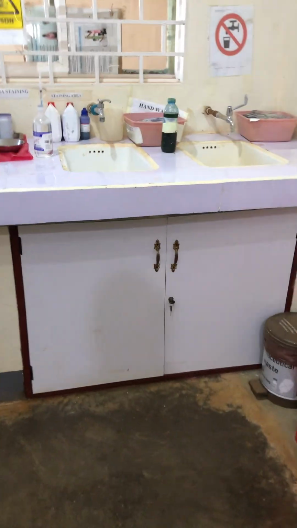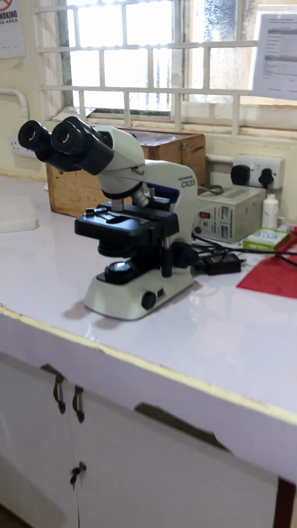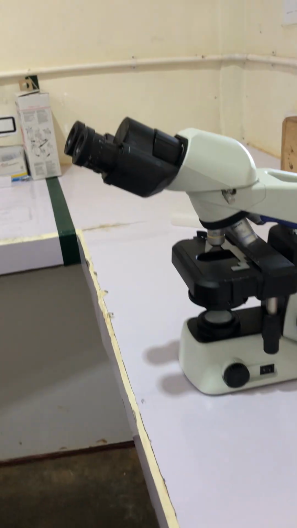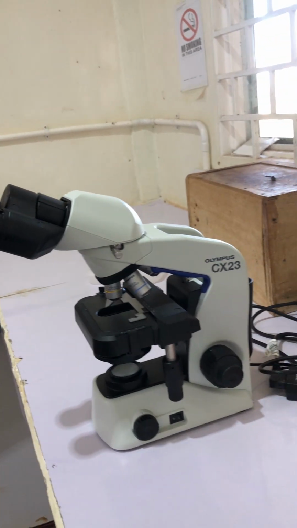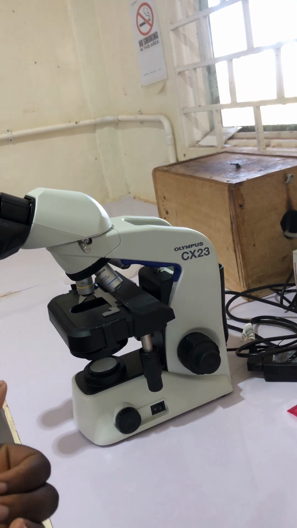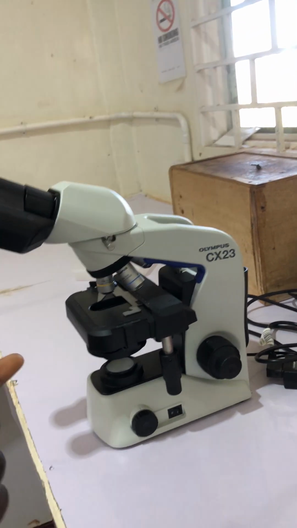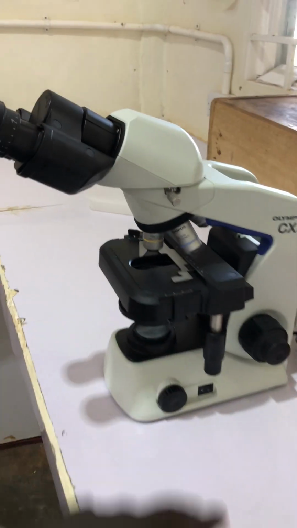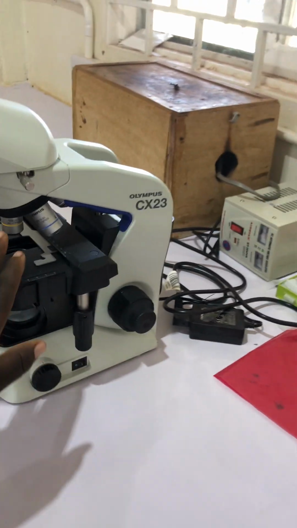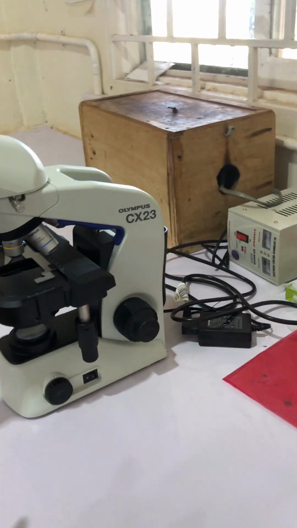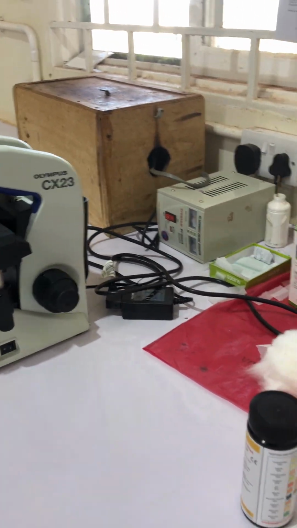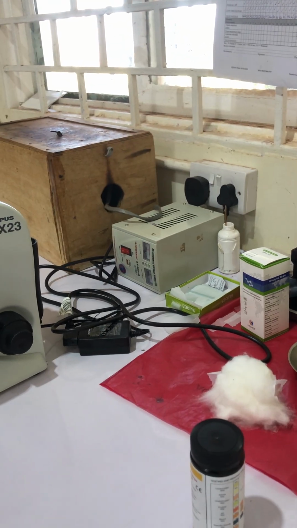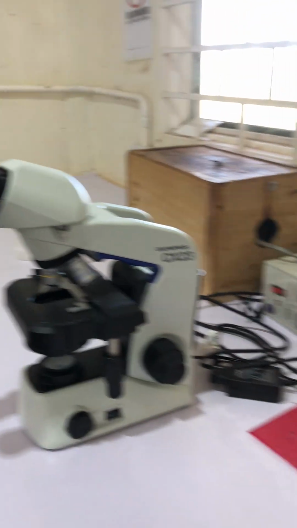So for example, this is where they do malaria slide testing, where you have to put a slide onto this part, mount it there, and then view it, and then you can conclude the results.